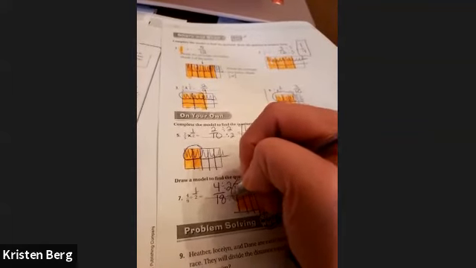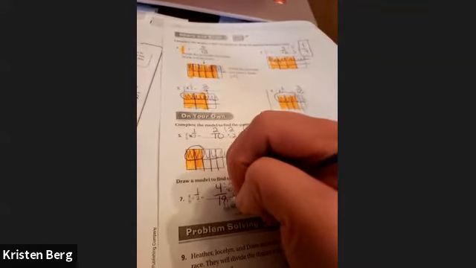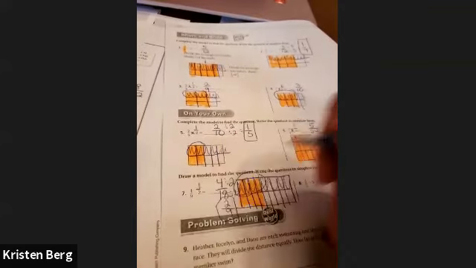Which, can that be reduced down? Yes, by 2. So how many 2's go into 4? That would be 2. How many 2's can go into 18? That would be 9. So that would be 2/9.